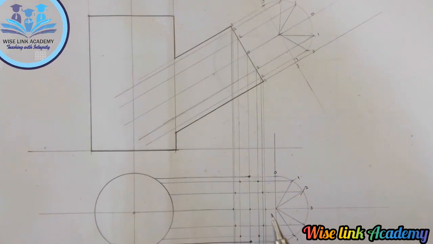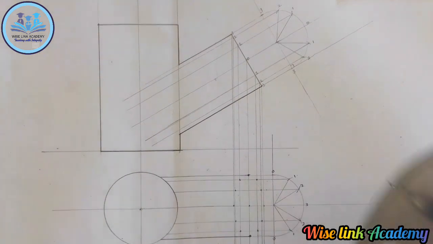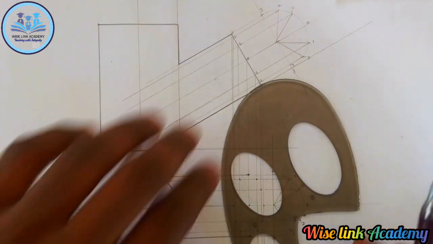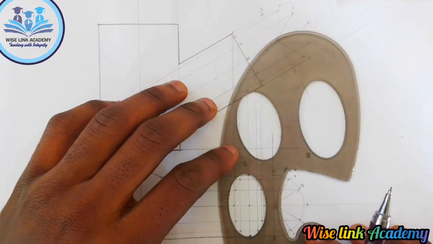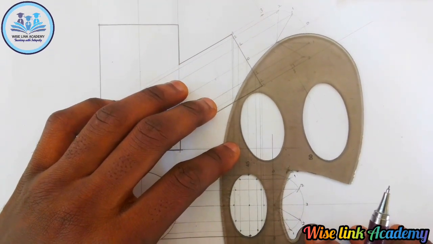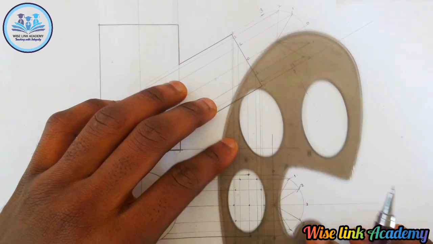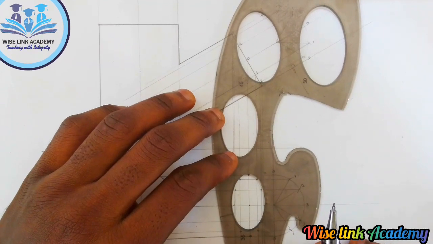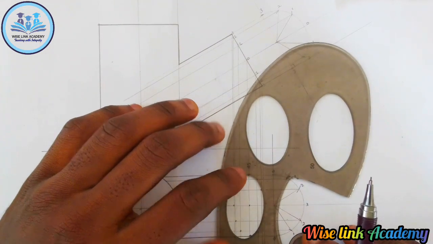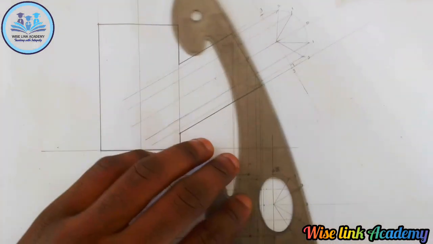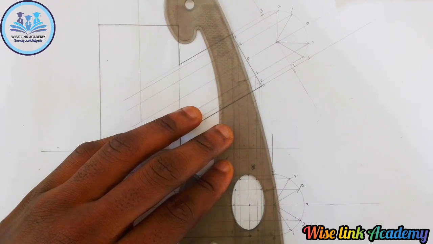With my French curve. So let's try this first. Either you try this way. Let's see, it's not connecting. Let's try this. Somehow connecting. Let's try this. It's not going. So let's use this one. It's connecting. Let's try using this.